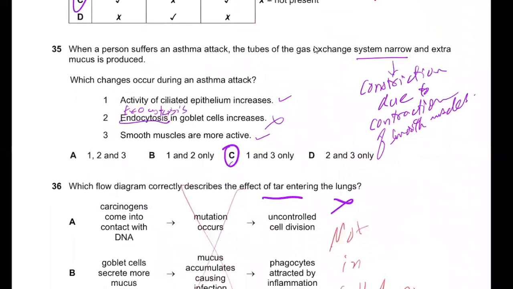When a person suffers from asthma, the tube of the gaseous system narrows. If it narrows, it means becoming constricted due to contraction of the smooth muscles. Which activity is occurring during an asthma attack? Activity of ciliated cells increases. Yes, because there will be a lot of mucus being produced. Endocytosis, goblet cells increase. No, not endocytosis, exocytosis.